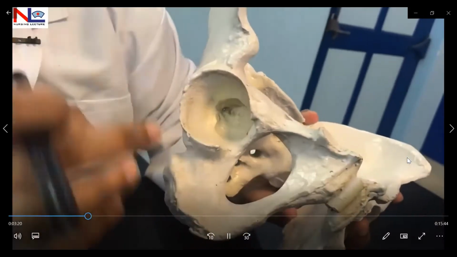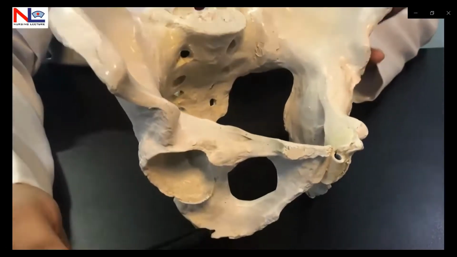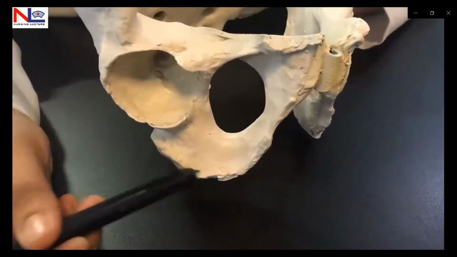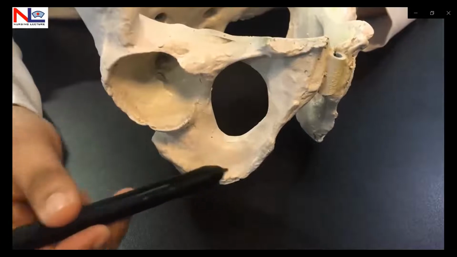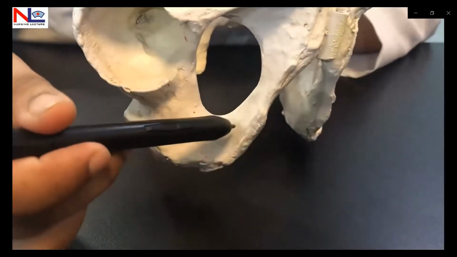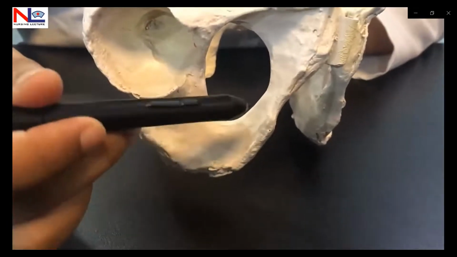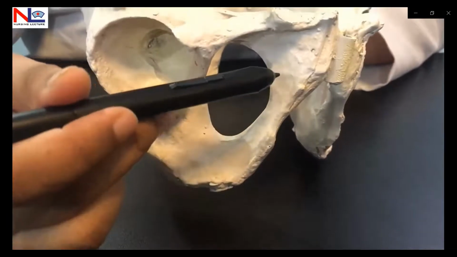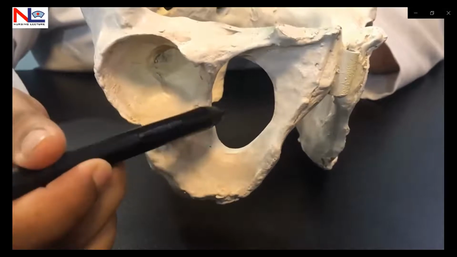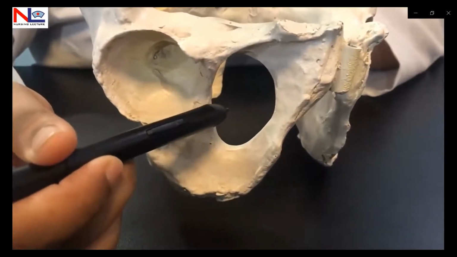So the next part comes the ischium. Ischium has got two parts. The body, which consists of a rough portion, and it is termed as ischial tuberosity. And superior to that, or anterior to that, is the ramus, and this ramus and the pubic bone form an opening, and this is termed as obturator foramen, which is covered by the obturator membrane.